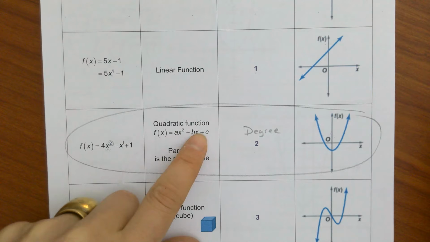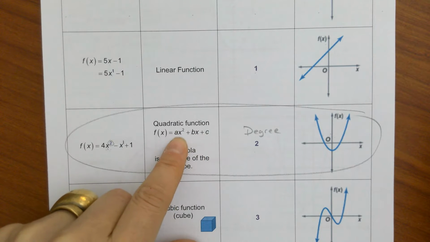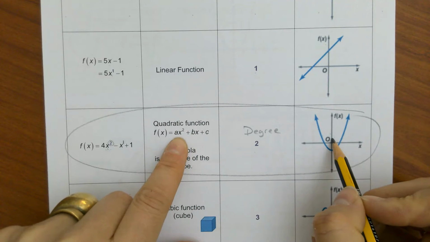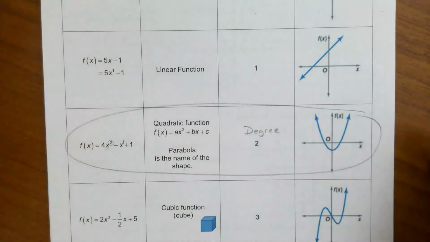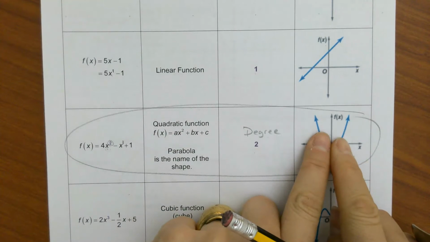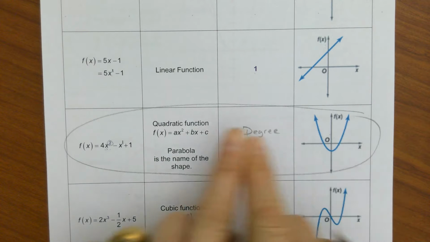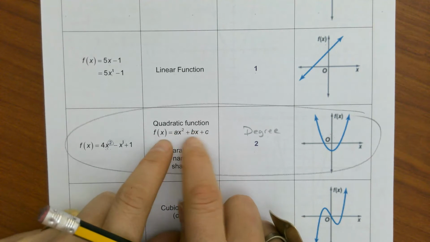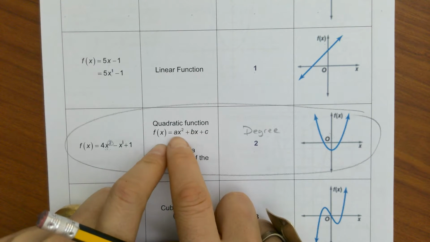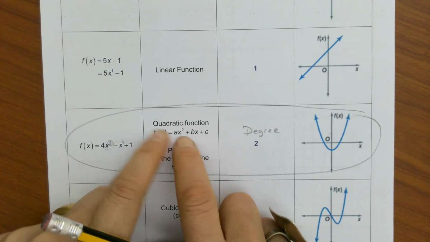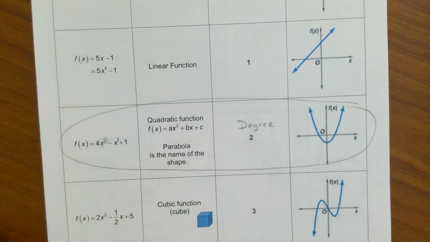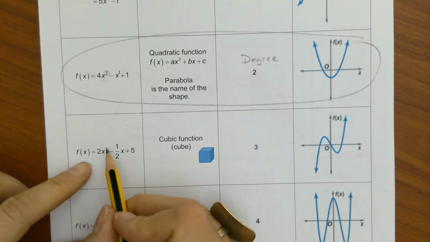Now some people say that this is a parabola. It kind of is, because if I graph it, it becomes this. But that's just to help you understand the difference. This is the parabola because it's a shape, and this is the quadratic function because it's like a sentence of numbers and letters.